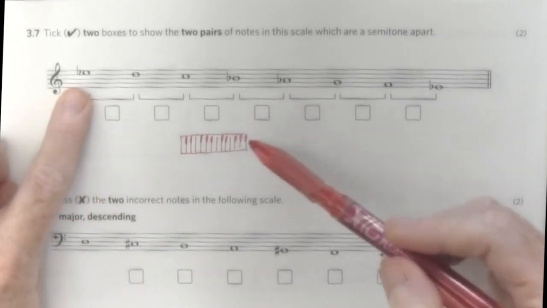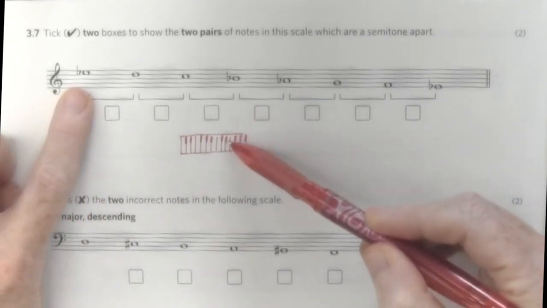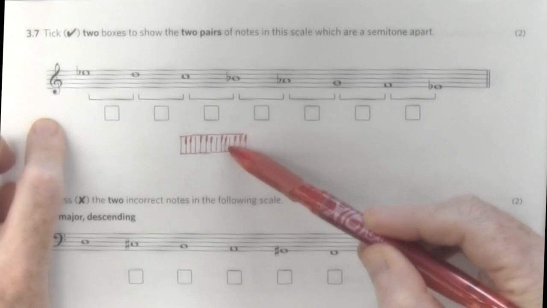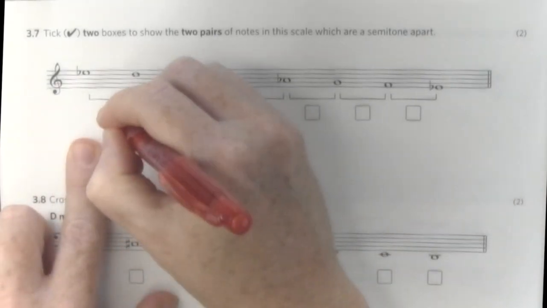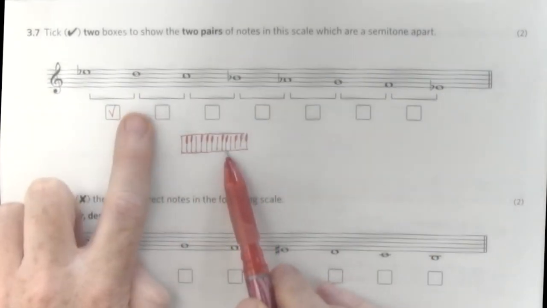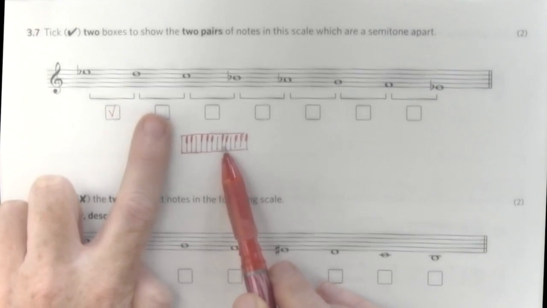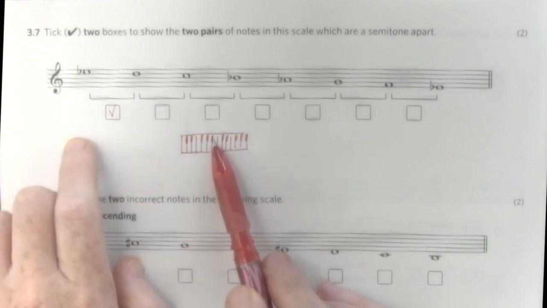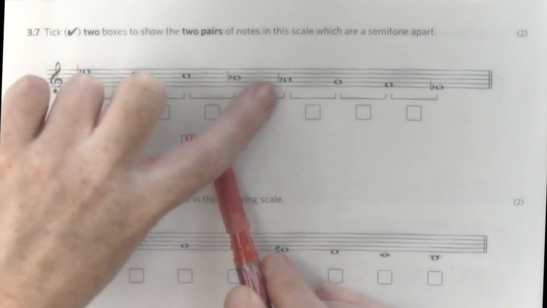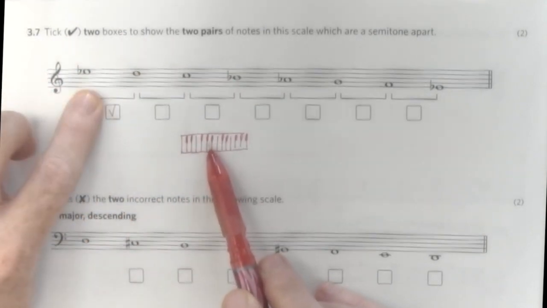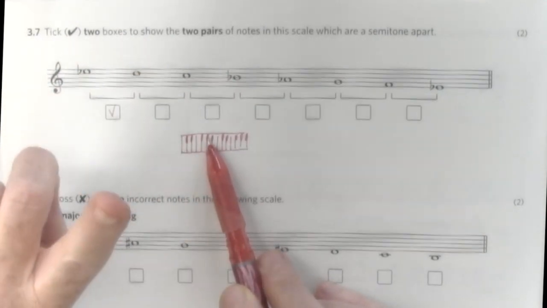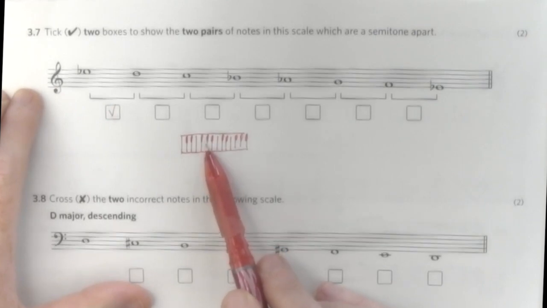So now let's go in order. Mi flat and Re. There you go. This is the first semitone. Now Re Do, no. Do B flat, no. Now we are here. B flat, La flat, no. La flat, Sol.